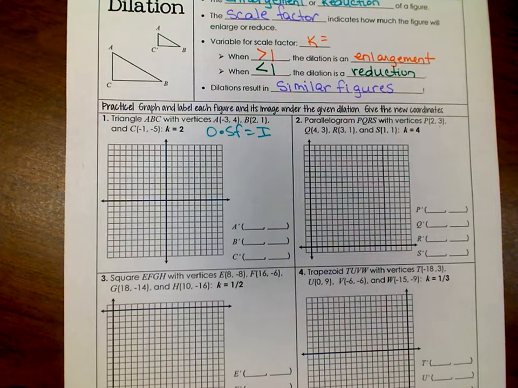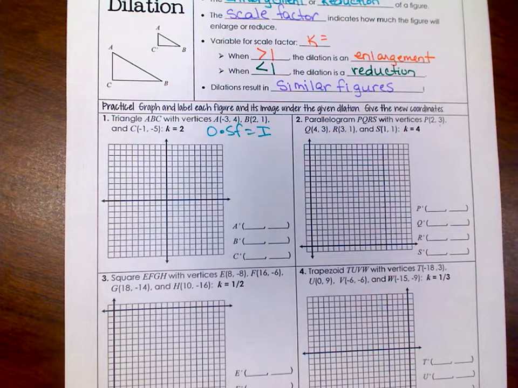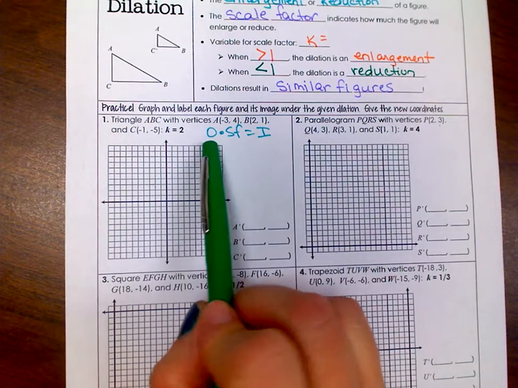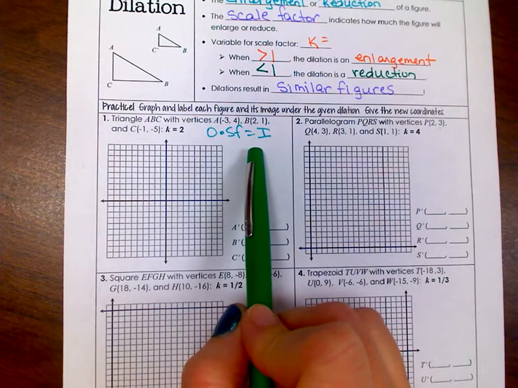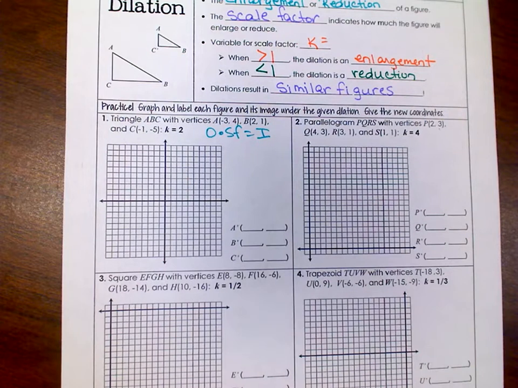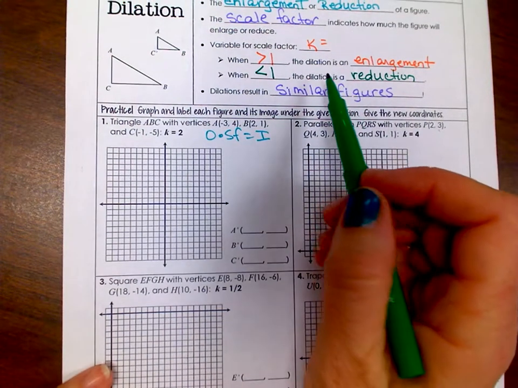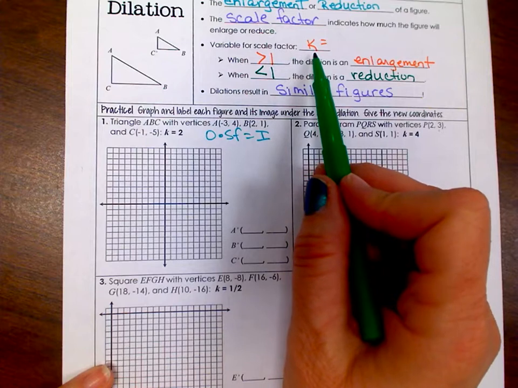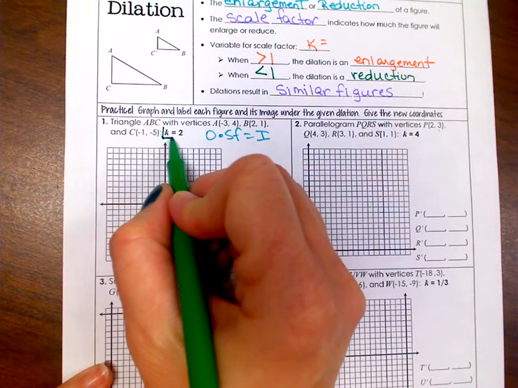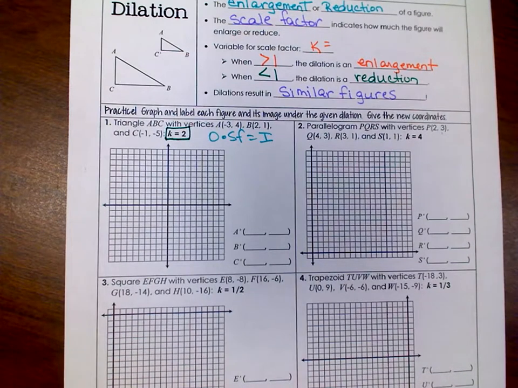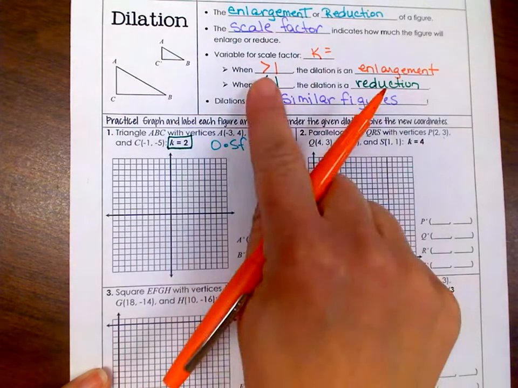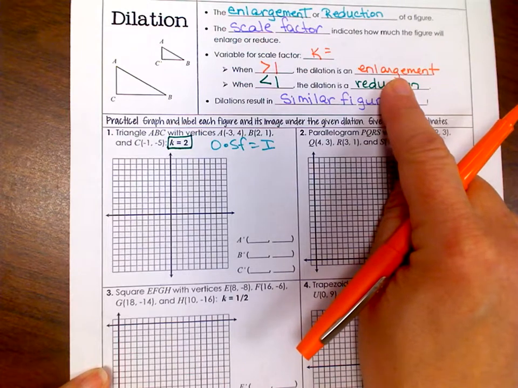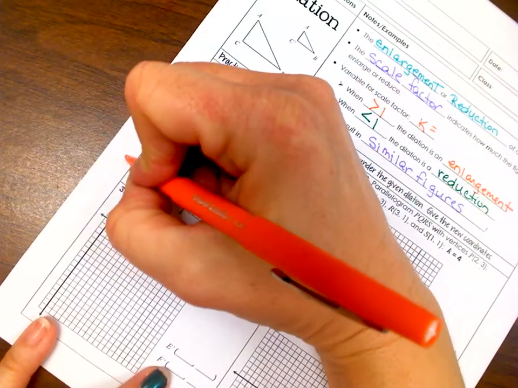Okay, so number 1, the formula to find the new image is original image times your scale factor equals your new image. And remember, we said scale factor, the variable is going to be K. So there's my scale factor. And since the scale factor is larger than 1, it's going to be an enlargement. So on the side, I want you to write enlargement.